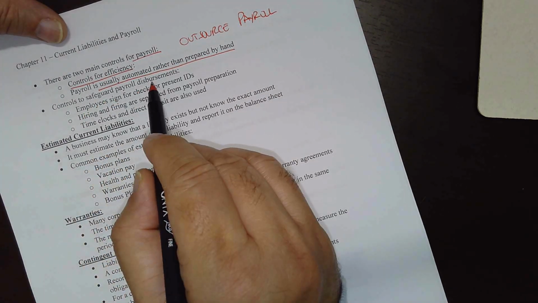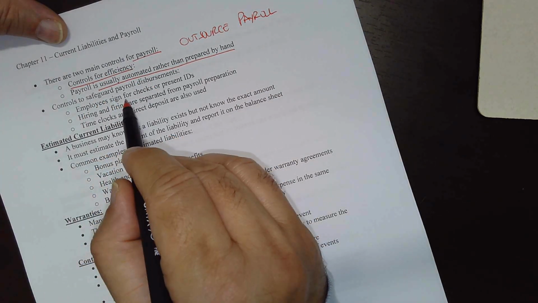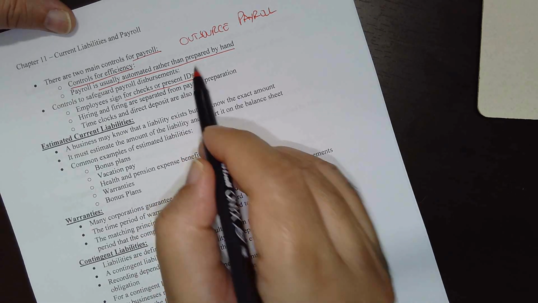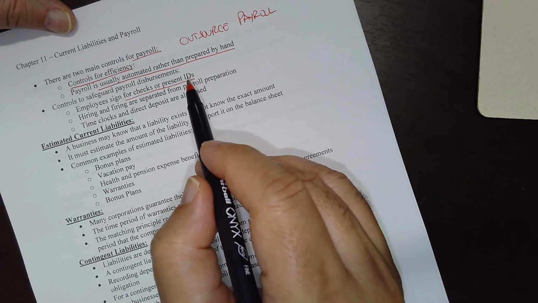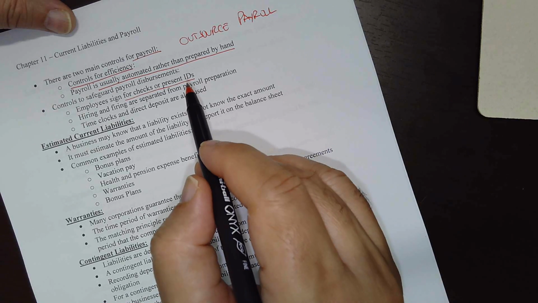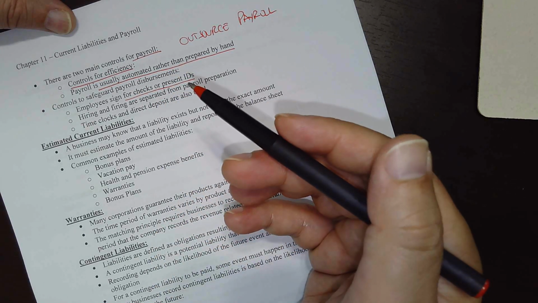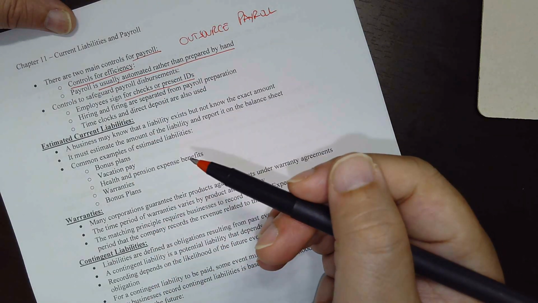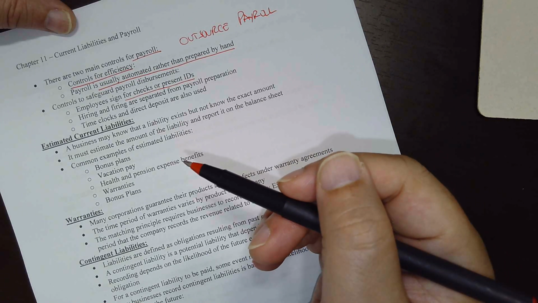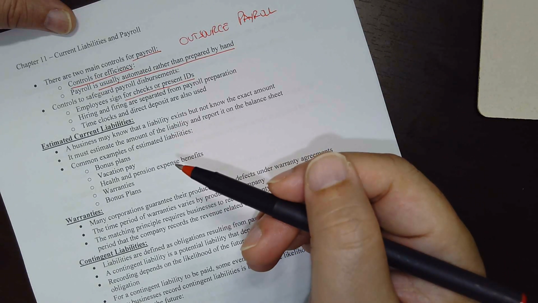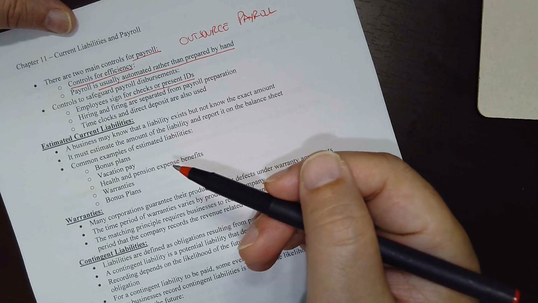Controls to safeguard payroll disbursement: employees sign for checks or present ID. For example, if you are a small business, you most likely know all your employees, and it is a good control. Every time an employee wants to pick up their check, if you are giving them a manual check, they should present an ID and get the check.